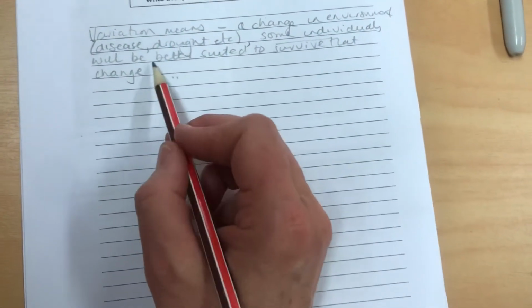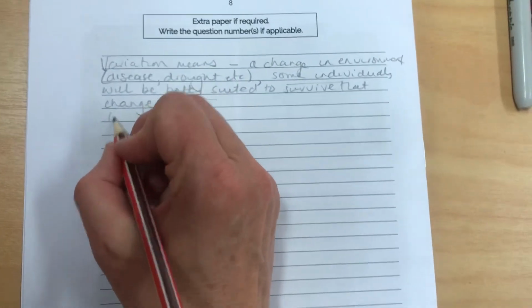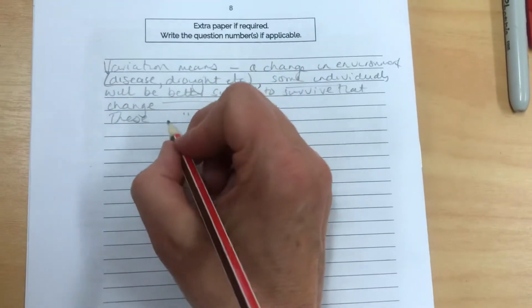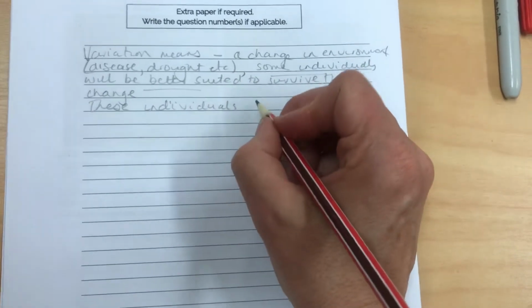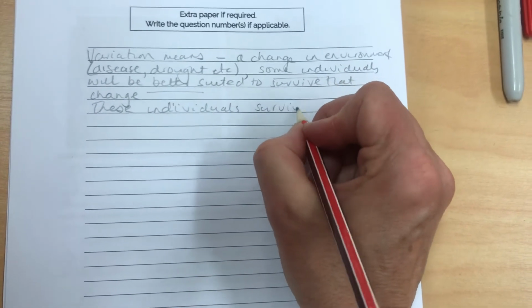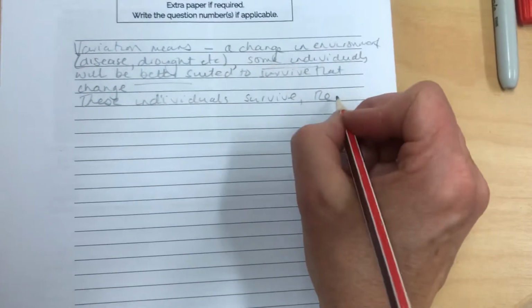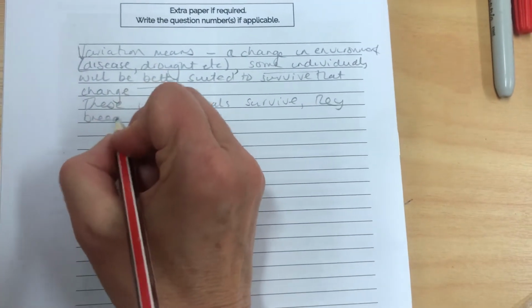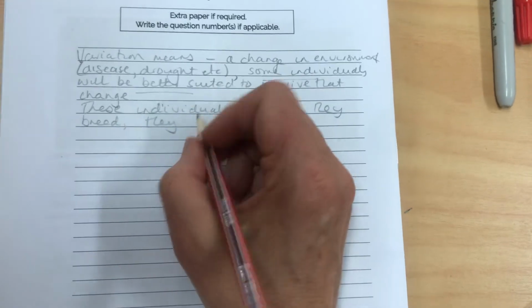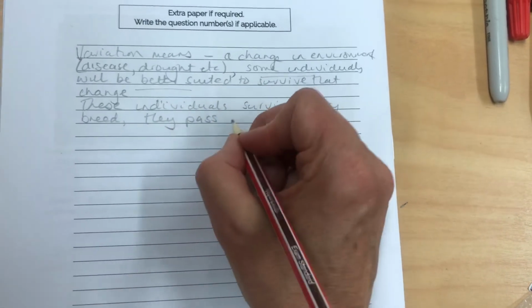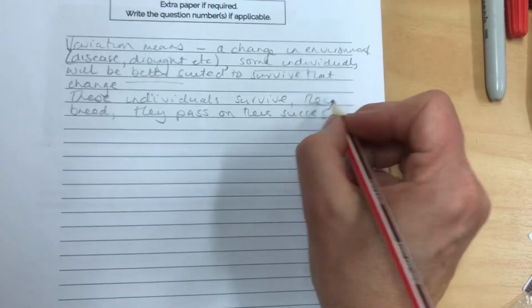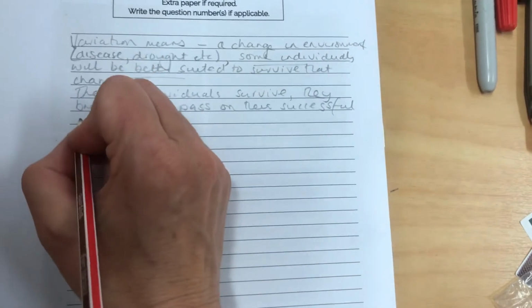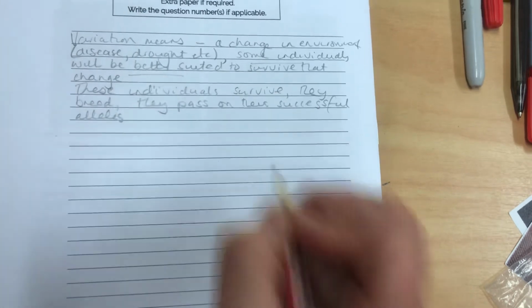So these better suited individuals survive, and when they survive, they then breed, and that means they pass on their successful alleles, being the alleles that led to them being able to survive.